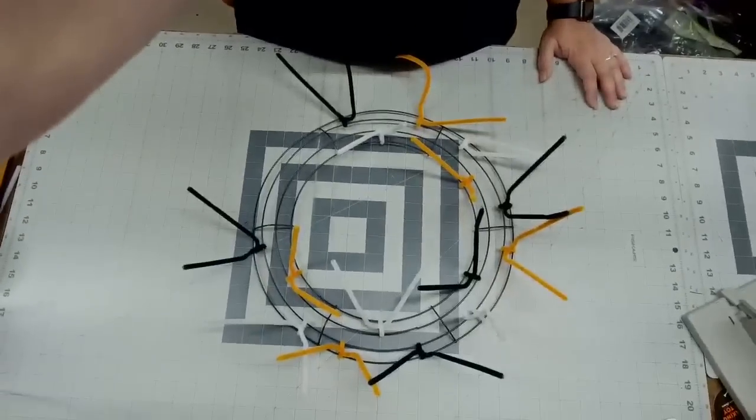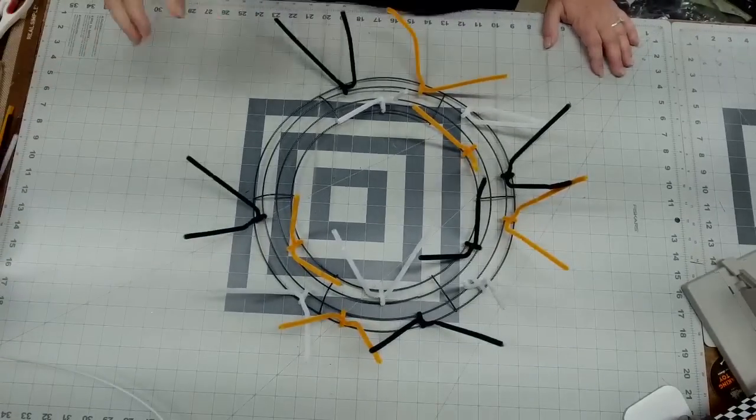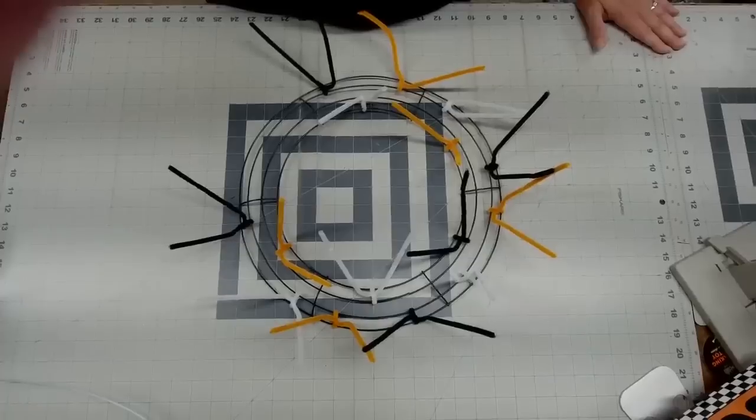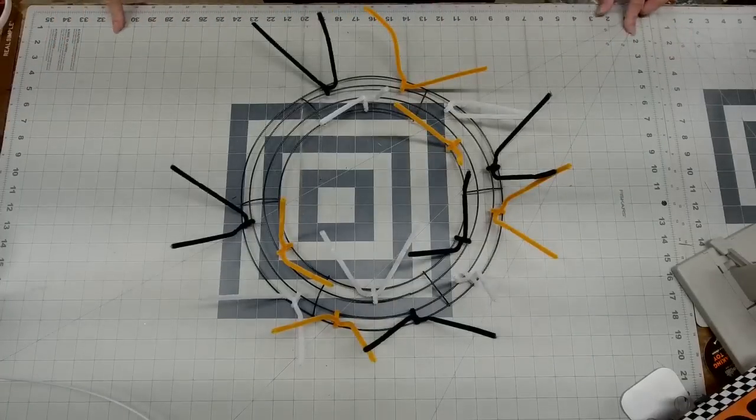So without further ado, I'm going to go ahead and pivot you down so you can see what we're working on today. I'm super excited to show this design. I love making these every single year. So let me just make sure our camera is straight and so you can see all the measurements.